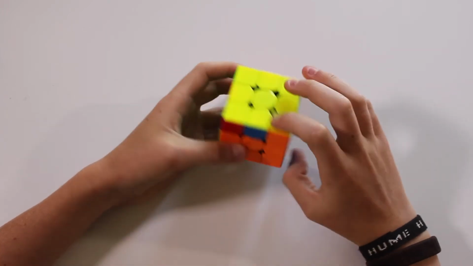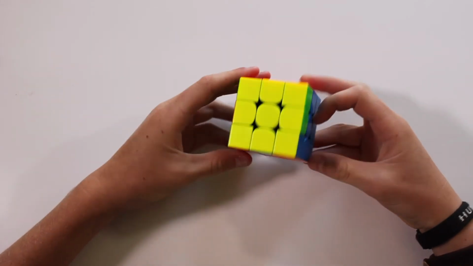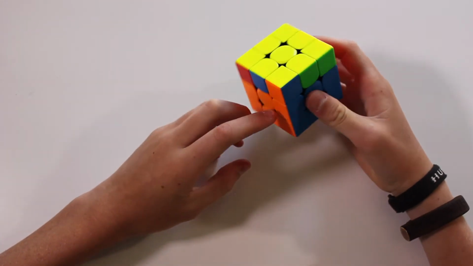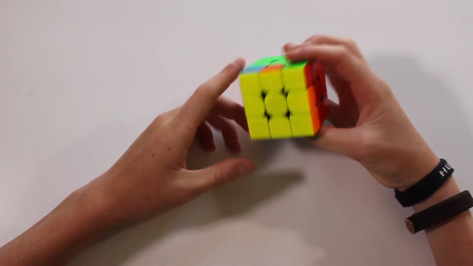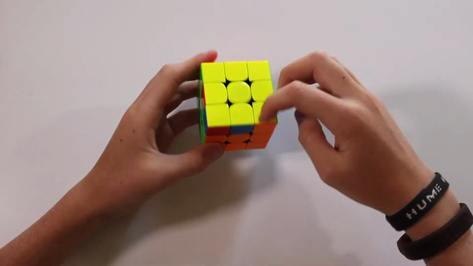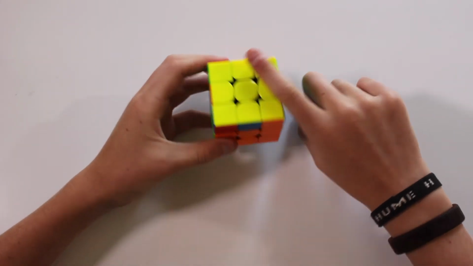And then you have the diagonal situation. Alright guys, so now we have the diagonal scenario after we did the line on the bottom. So there's one here between the blue and the orange, one here between the red and the green. And so you're going to want to have it so it's diagonal like this, not like this. Picture this as like a line diagonally.